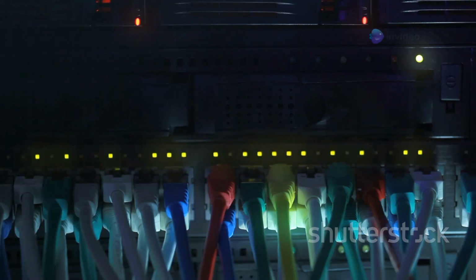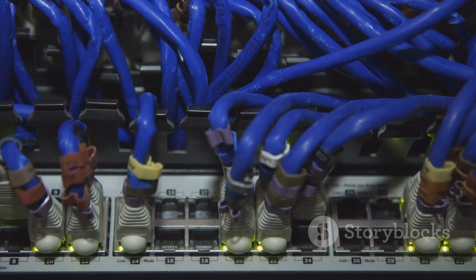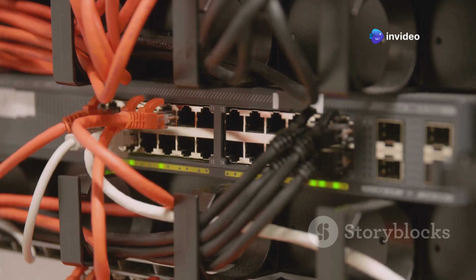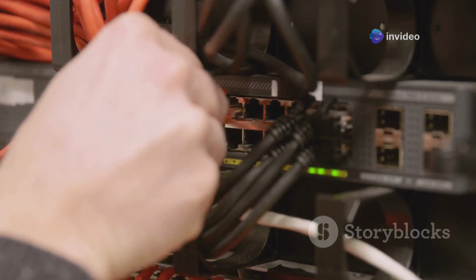One common topology is the star topology, where all devices are connected to a central hub, like a star's points connecting to its center. Another is the bus topology, where all devices share a single communication line, like passengers on a bus route. Each topology has its own advantages and disadvantages in terms of cost, efficiency, and fault tolerance.